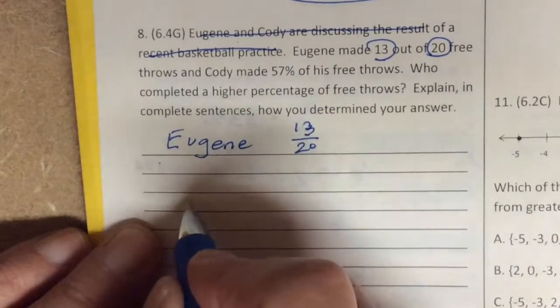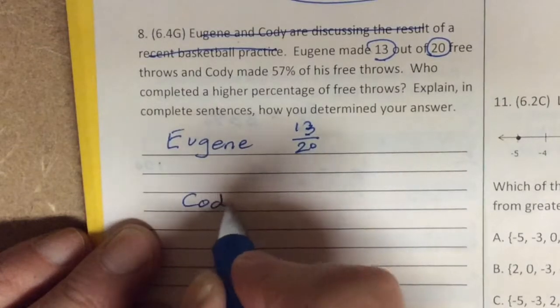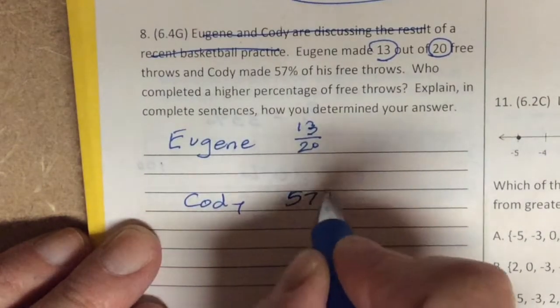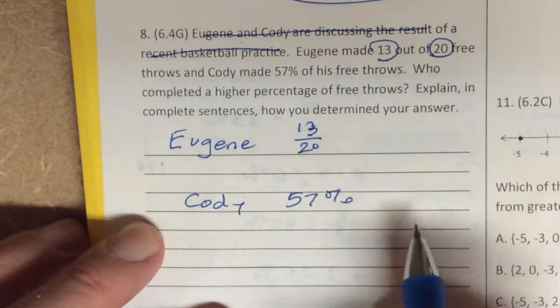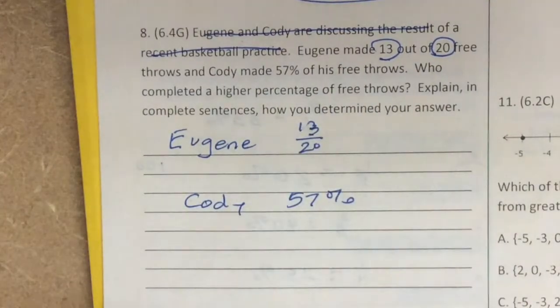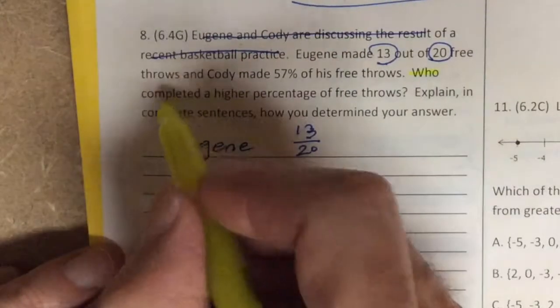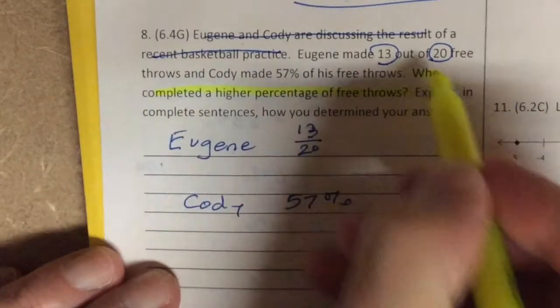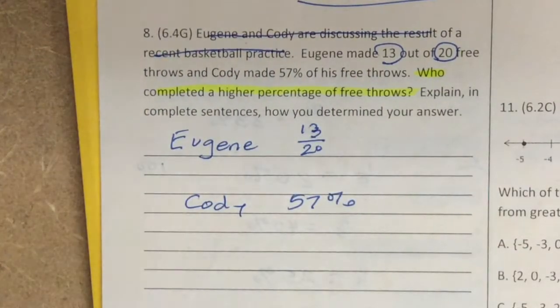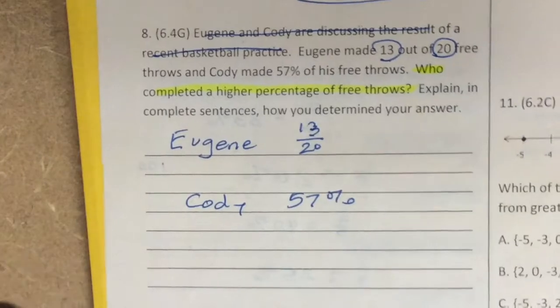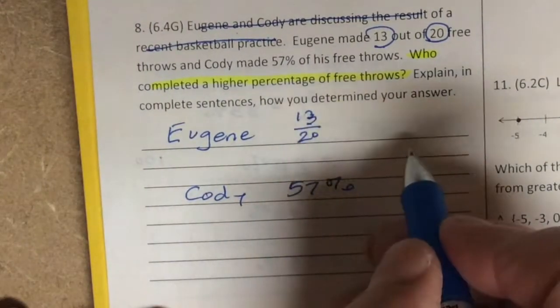And Cody made 57%. Now it asks you who completed a higher percentage.